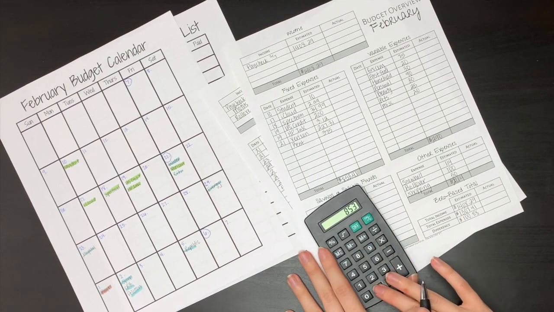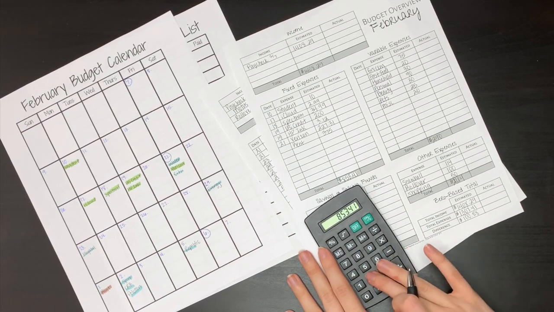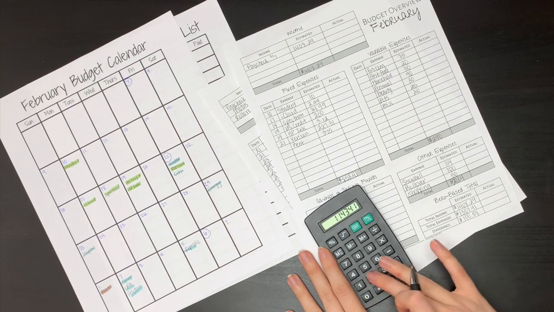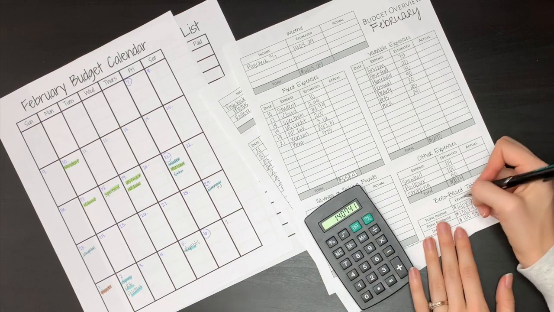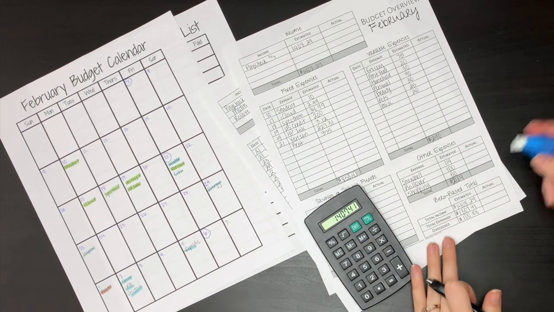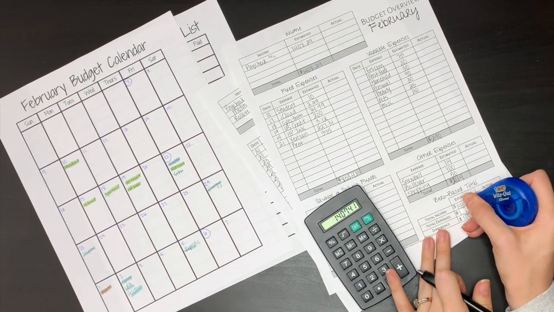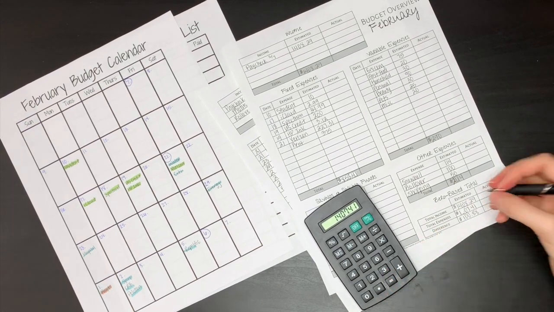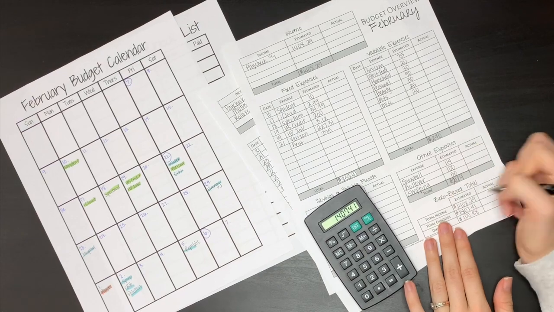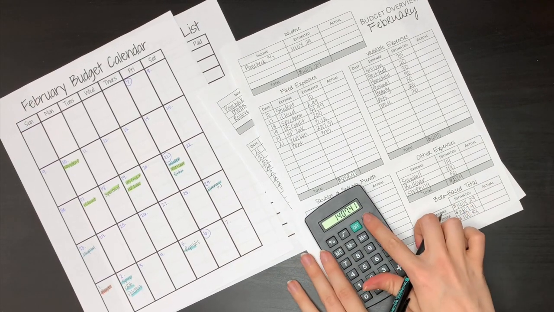So 853.41 plus 290 plus 264. There we go. That looks a lot better. That seemed crazy having another $100 left over. Okay, so it's 1407, which is so much better.